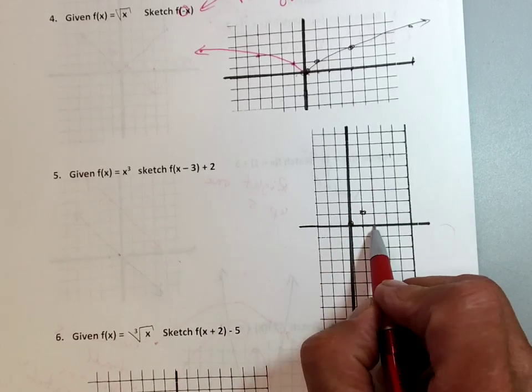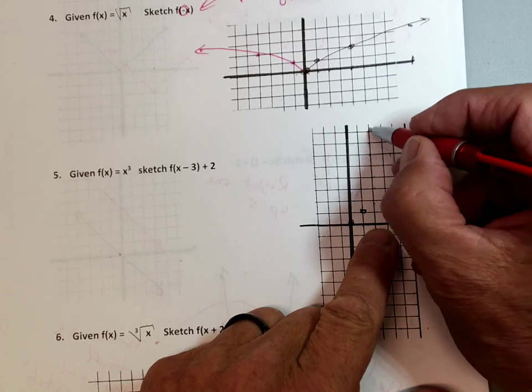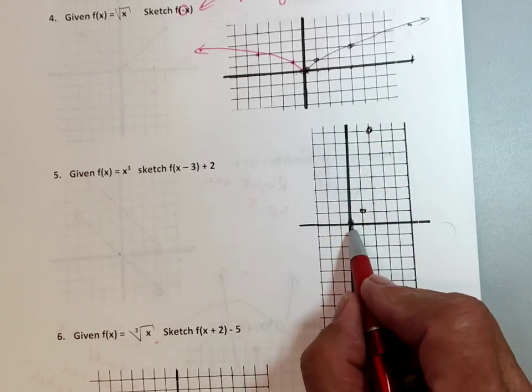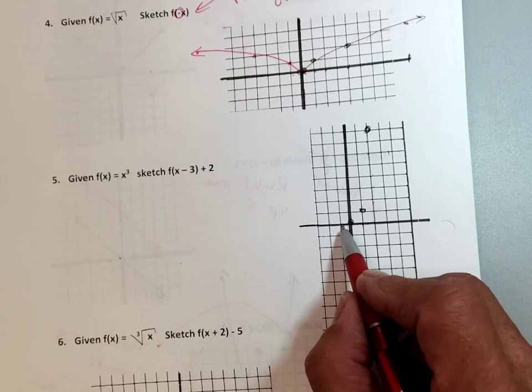Put your pencil right there on 2. 8. There you go. 2 times 2 times 2, or 2 cubed is 8. 1, 2, 3, 4, 5, 6, 7, 8. Nice job, okay? Now, put your pencil right there on negative 1. What's negative 1 times negative 1 times negative 1? Negative 1, because a negative, negative, negative is negative 1.